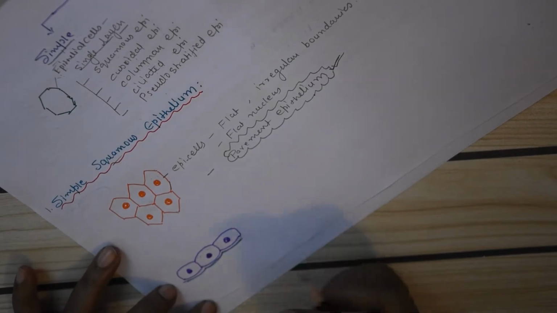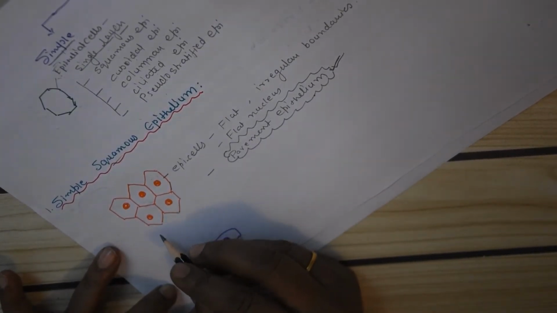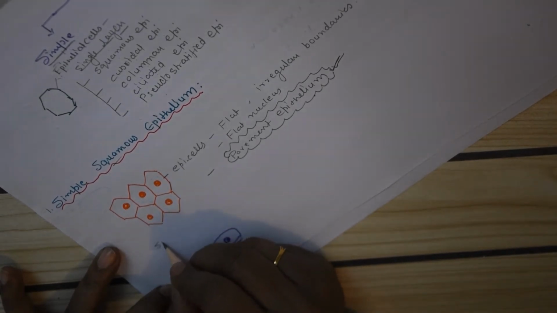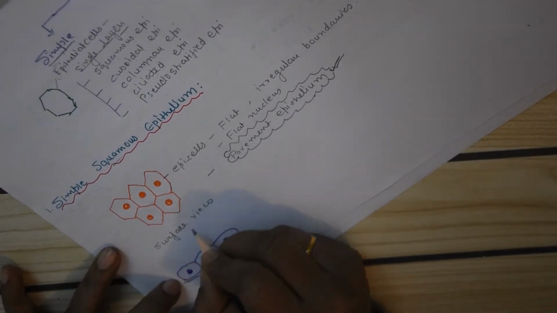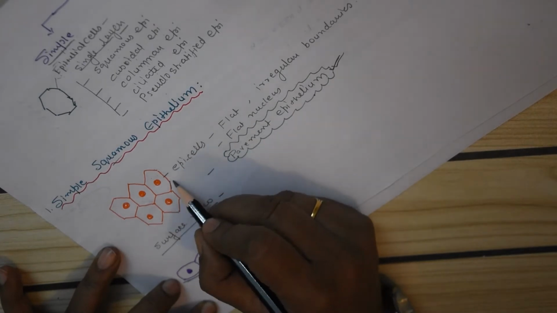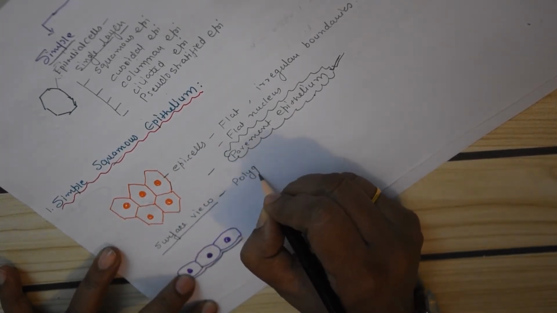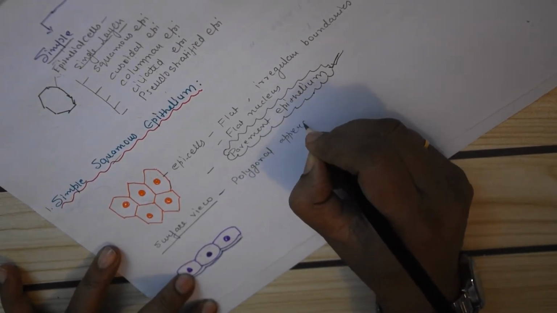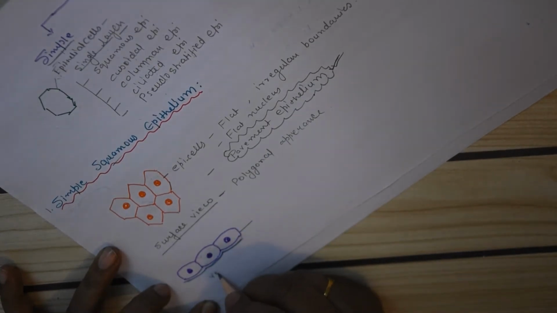If we see the epithelial cells from the surface, the cells appear polygonal. So this is the surface view of squamous epithelium, and the surface view gives the epithelial cells a polygonal appearance. And this is the vertical view.